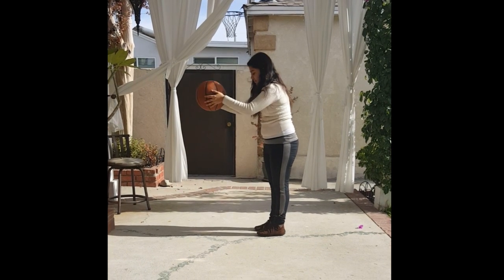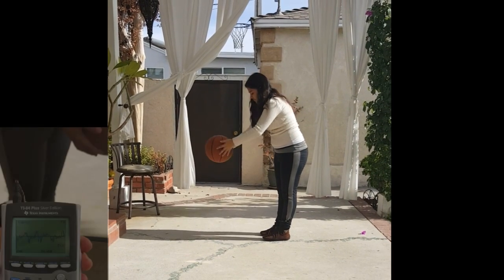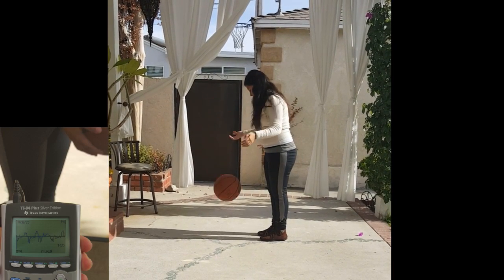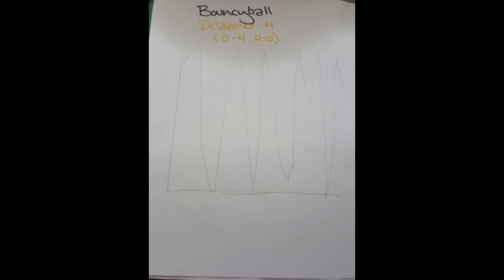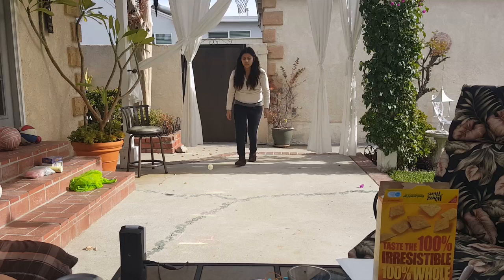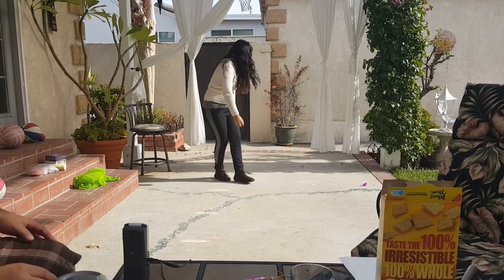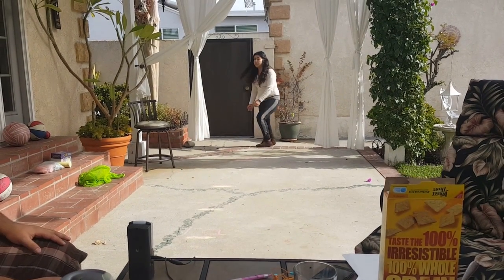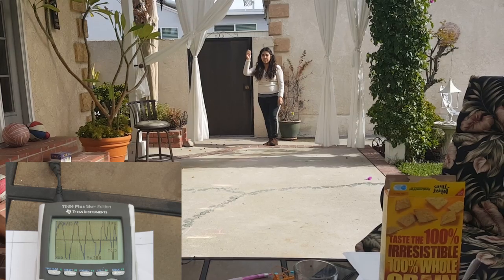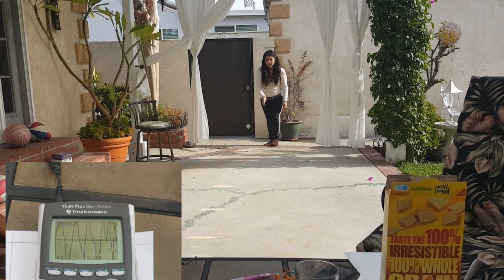The basketball at distance 3 was very consistent and formed a piecewise function graph. The bouncy ball at distance 4 was measured not from velocity, but from a distance from the motion detector, causing a different graph to form.